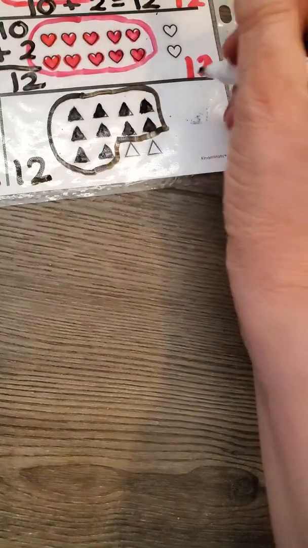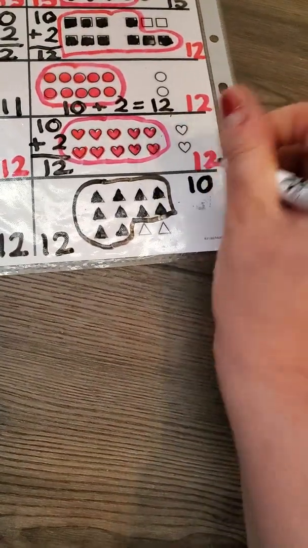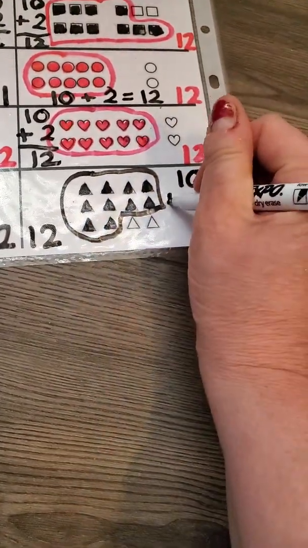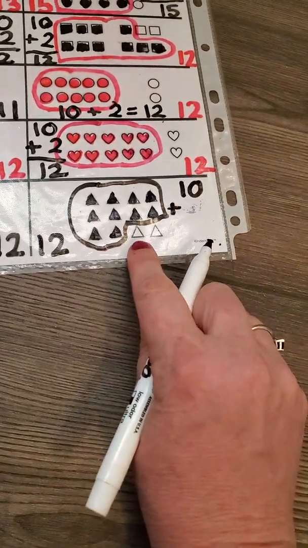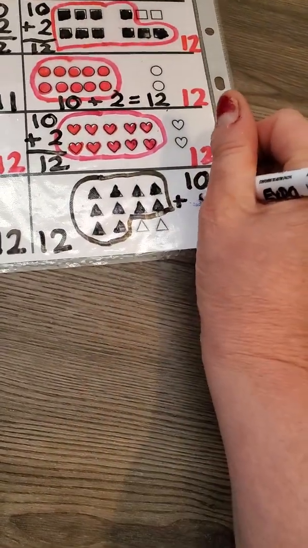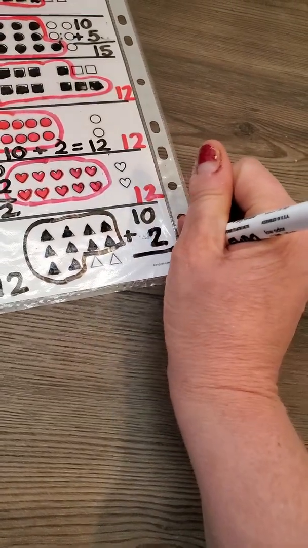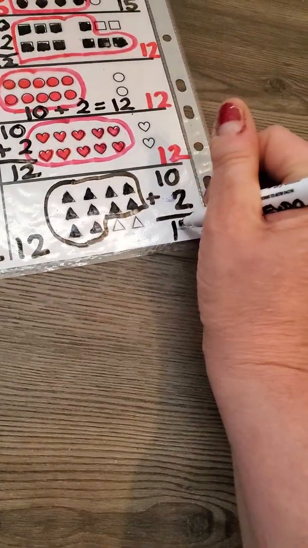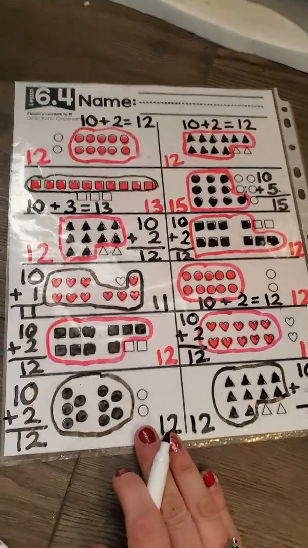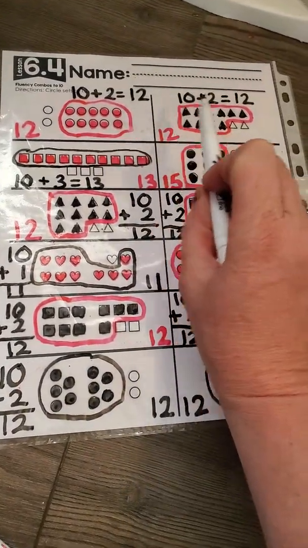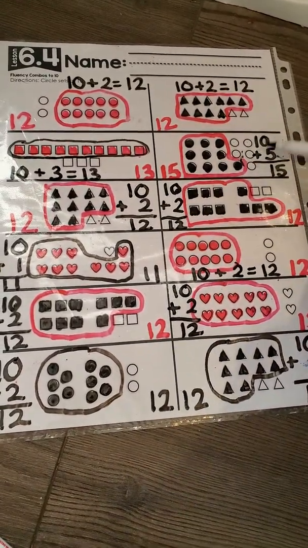Okay, so let's write that math sentence. 10, because we have it right here, plus 2 left over. We're going to put that 2. All right, and then we're going to put that equal sign, and we know it equals 12. So good job, guys, finding all your groups and writing your math sentences either across or up and down.